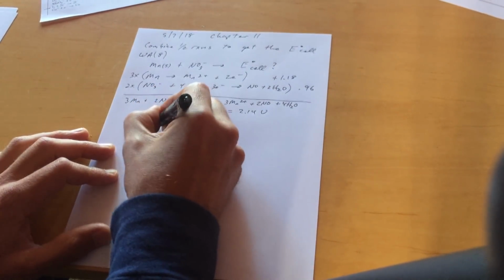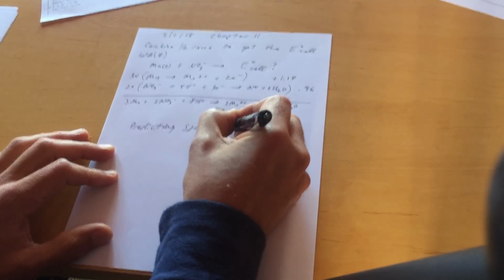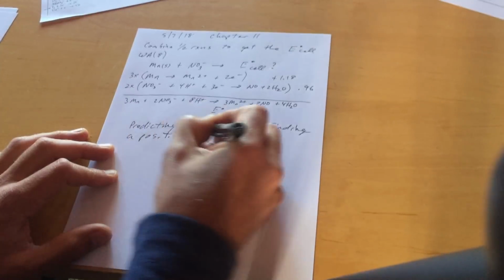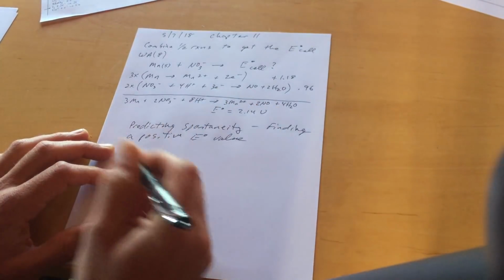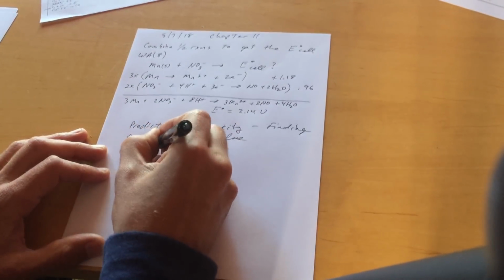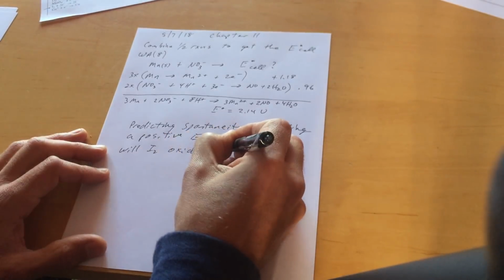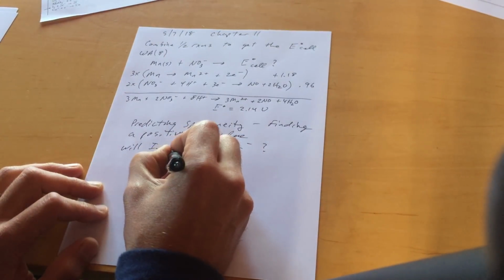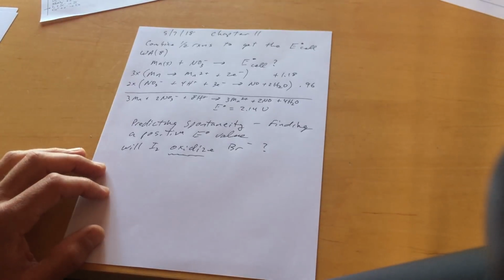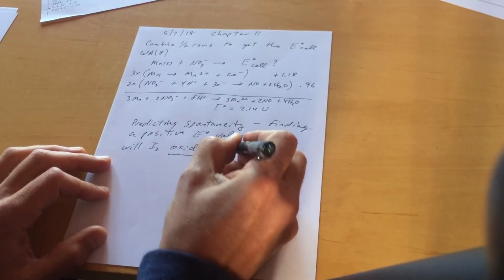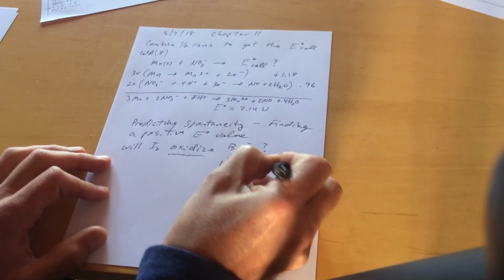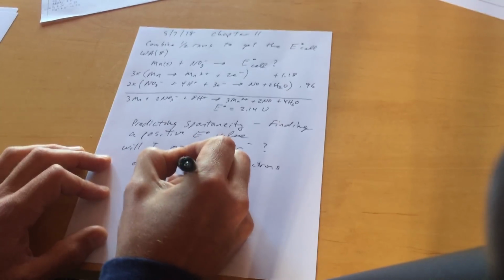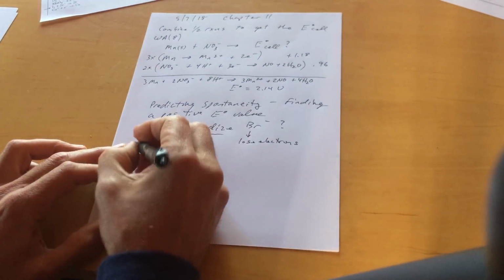Related to this is this idea of predicting spontaneity, and the key here is finding a positive E0 value. Okay, so let's take a look at a question. Will I2 oxidize Br-? Okay, this would be a typical exam question, and you have to look at this verb here to understand what is happening. So if something is going to get oxidized, it's going to lose electrons. If something is doing the oxidizing, it is the oxidizing agent. So let's write that reaction.